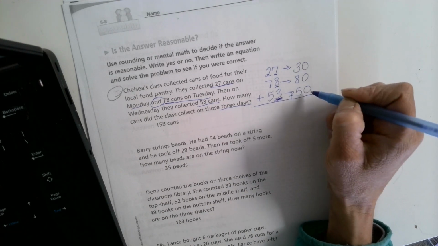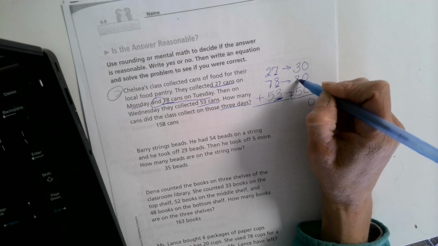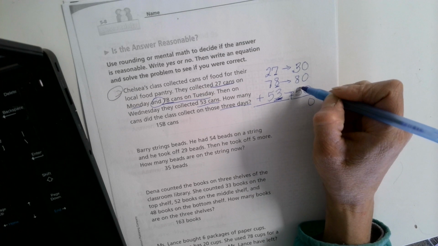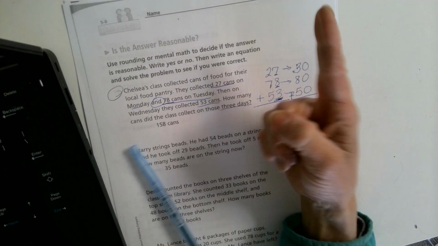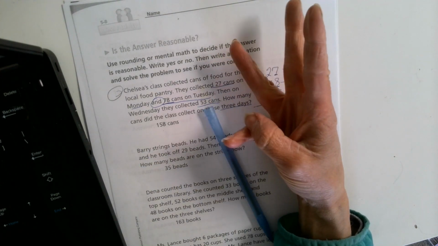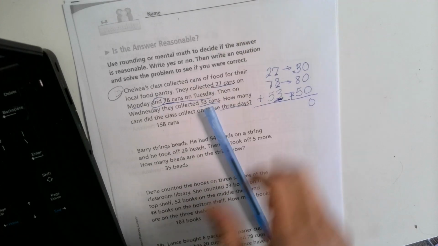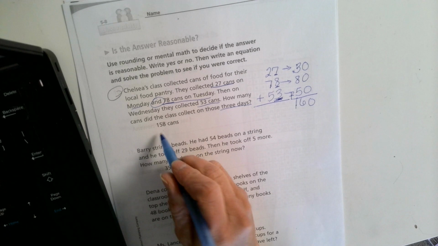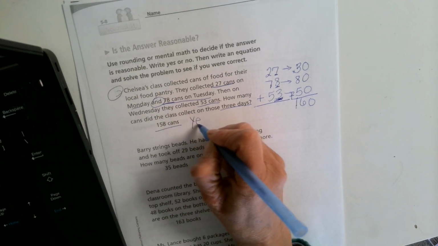0 plus 0 plus 0 is 0. 3 plus 8, 8, 9, 10, 11. 11 in my head plus 5 more, 11, 12, 13, 14, 15, 16. So 160 is what I got. I think 158, yes, is reasonable.